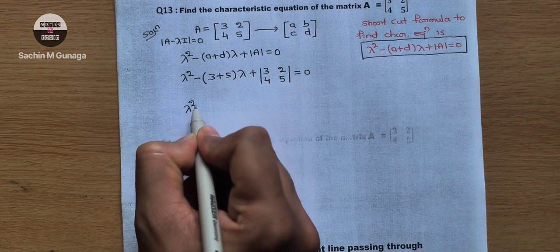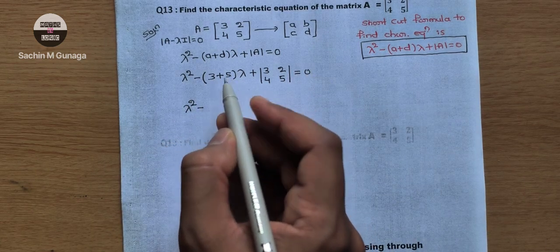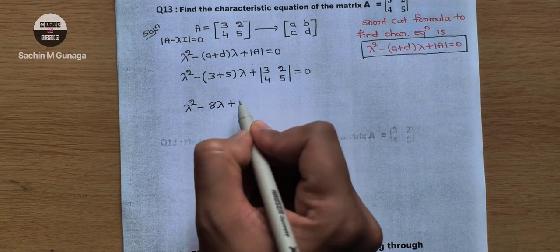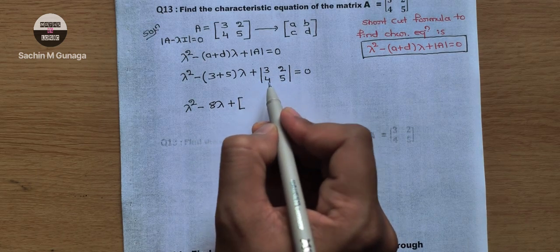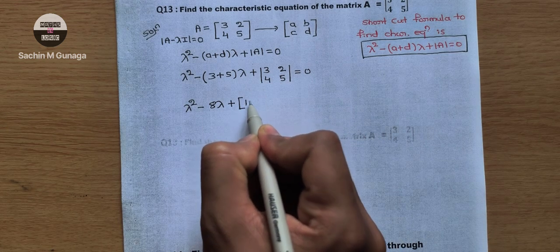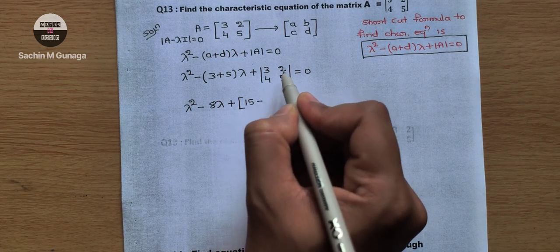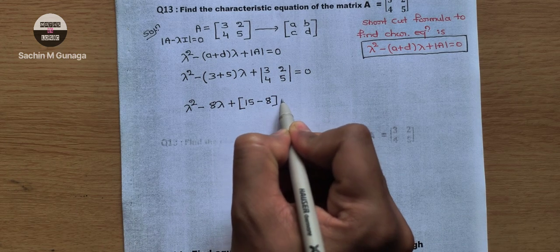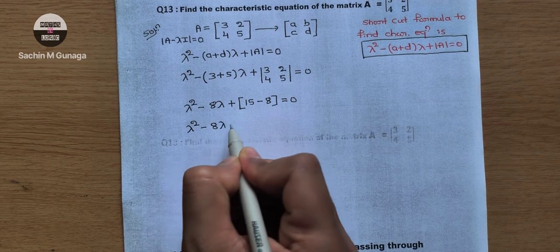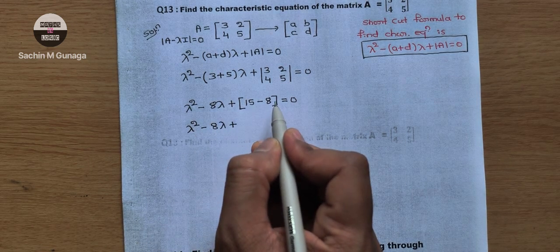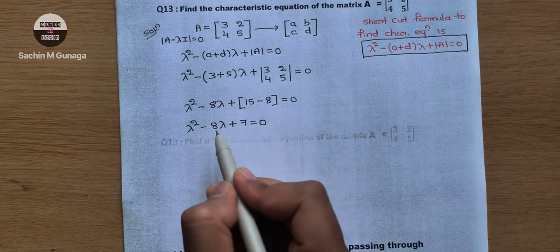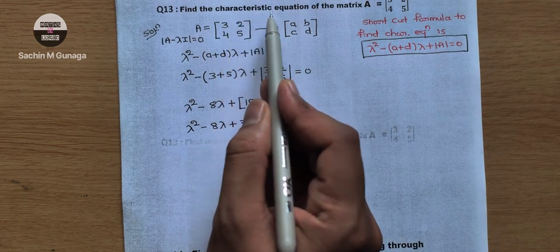Therefore next, lambda square, keep it as it is, minus 3 plus 5 is 8 lambda, plus here apply the second order determinant rule. What is that rule? Cross multiplication, middle minus sign. That is 3 into 5 is 15, middle minus sign, 4 into 2 is how much here? 8. Which is equals to 0. So next it is lambda square minus 8 lambda plus 15 minus 8. So 15 minus 8 is 7, which is equals to 0. So what do we call this? Characteristic equation.